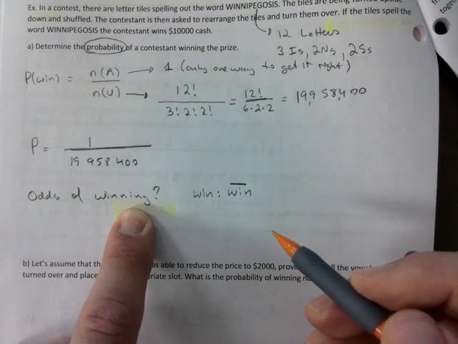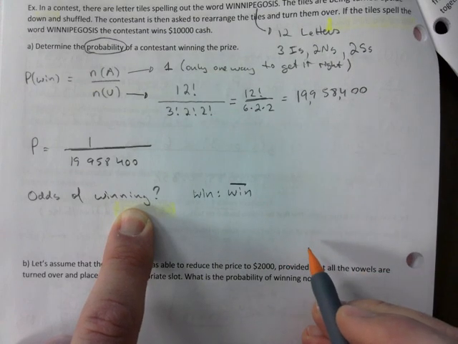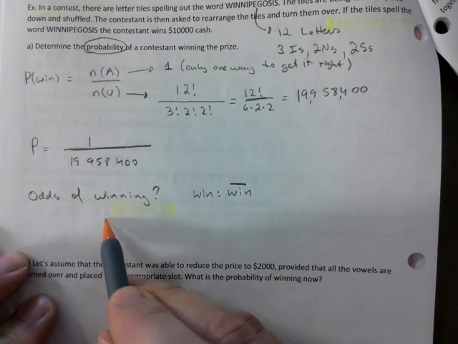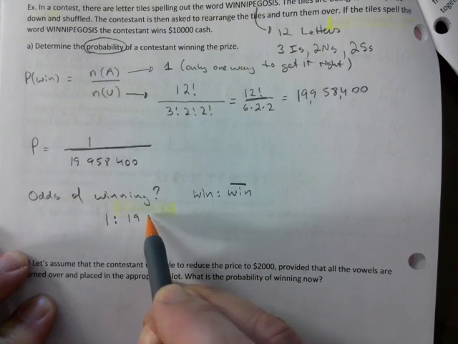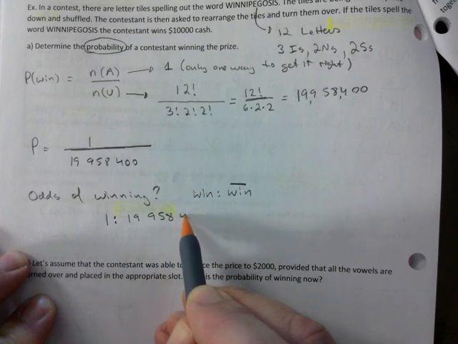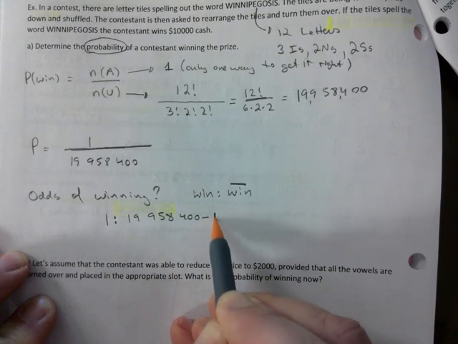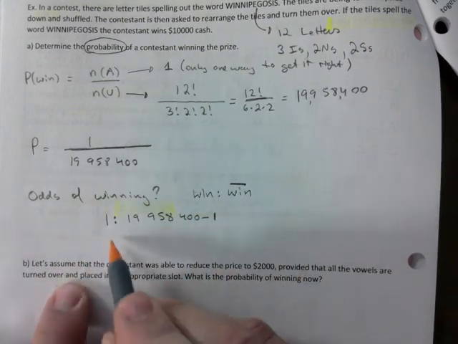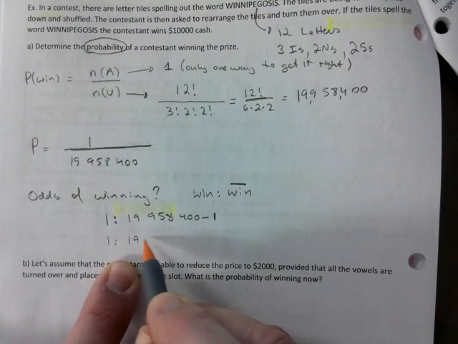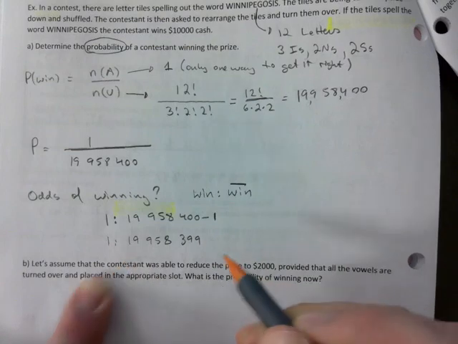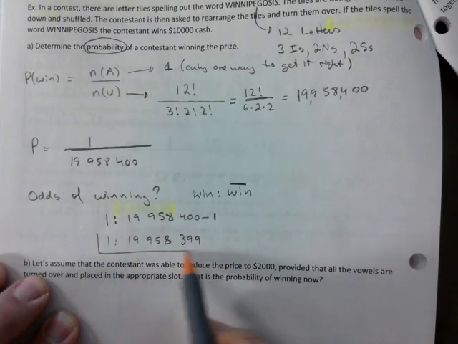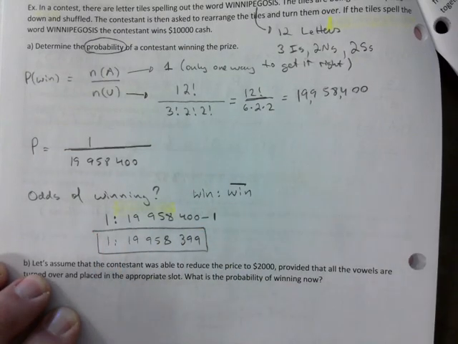That's what we're after here. And so it would be 1 compared to, I like to show this step, if you don't want to, that's fine, I'm going to take away 1 from the total. And so it's 19,958,399. Okay, so those are the odds of winning.